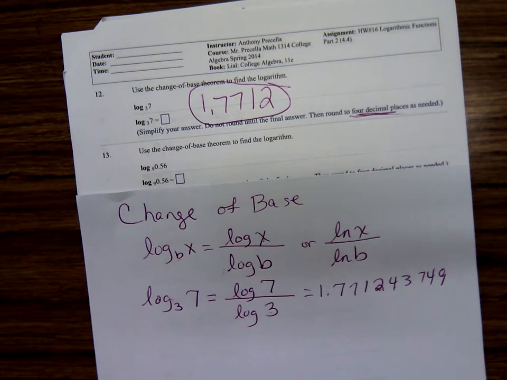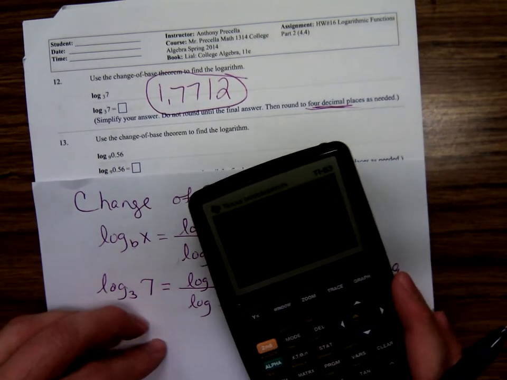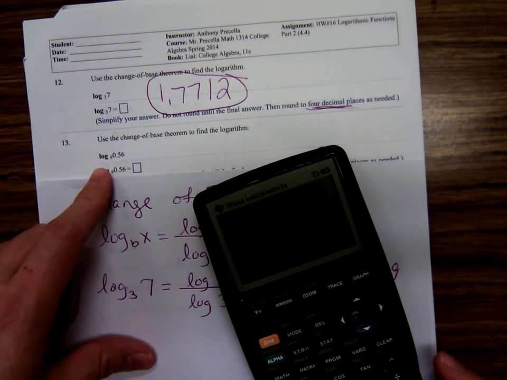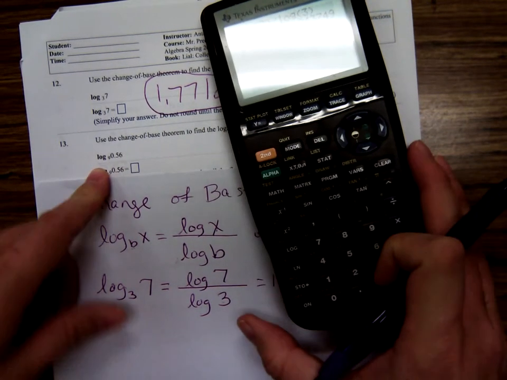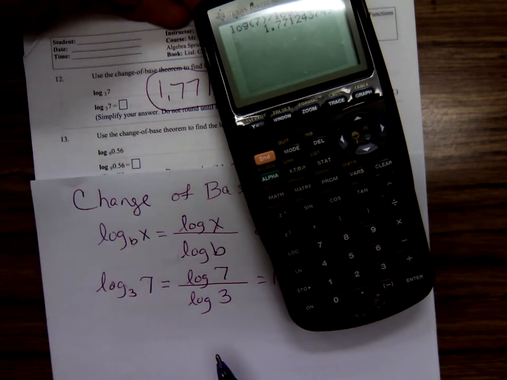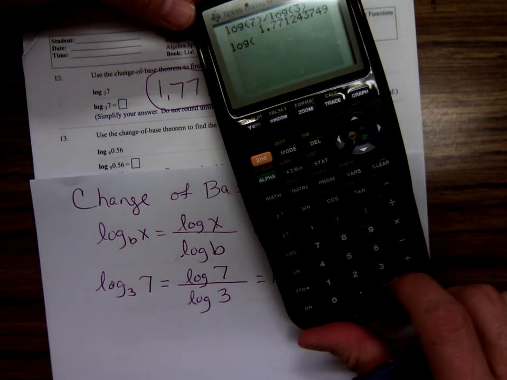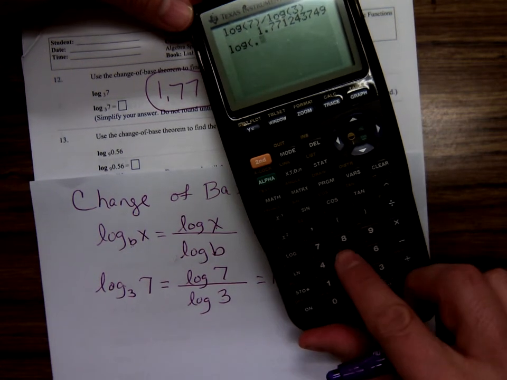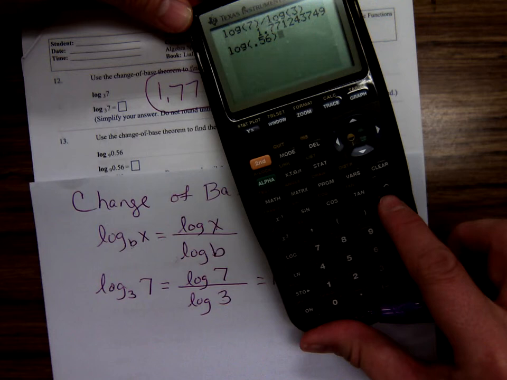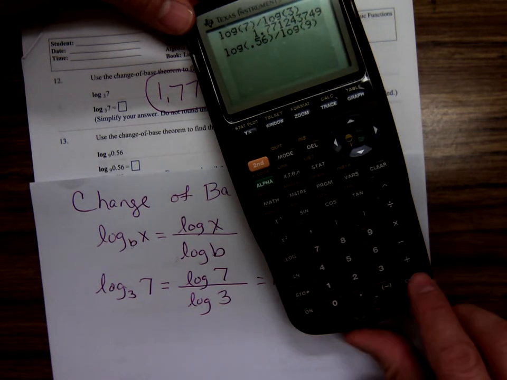And then another one like this. I'll do it with the graphing calculator first. I'm going to punch in log 0.56 divided by log 9. Notice how I close those parentheses.